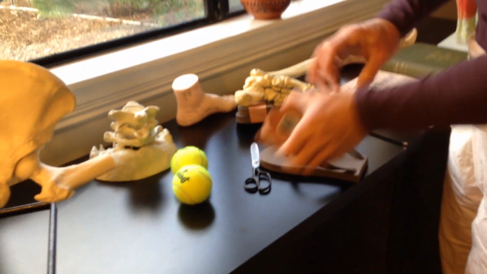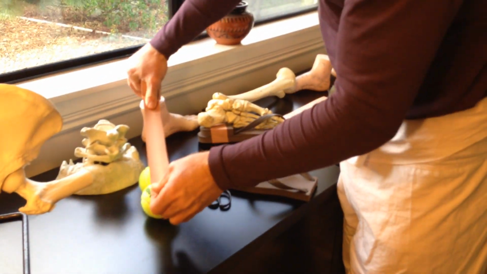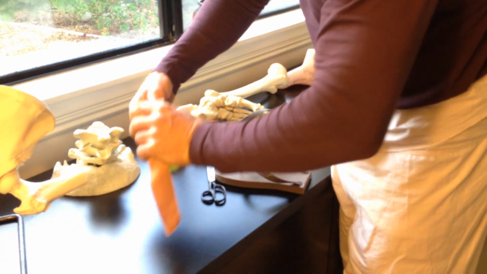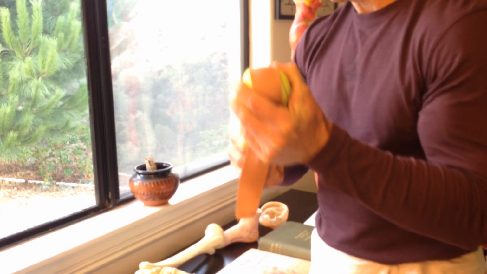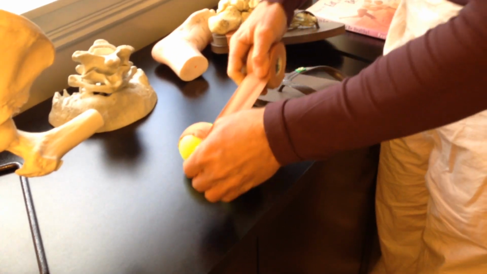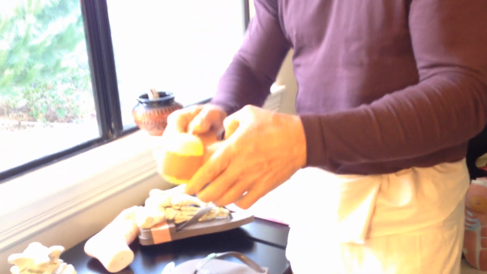You can take 2 tennis balls and just put a strip of tape around them. Like so. Okay, then you take another wrap of tape. Now I'm just doing this real quick. You could do it a little thicker and stronger if you want. You want to put this on quite tight. These need to be held together quite tightly.